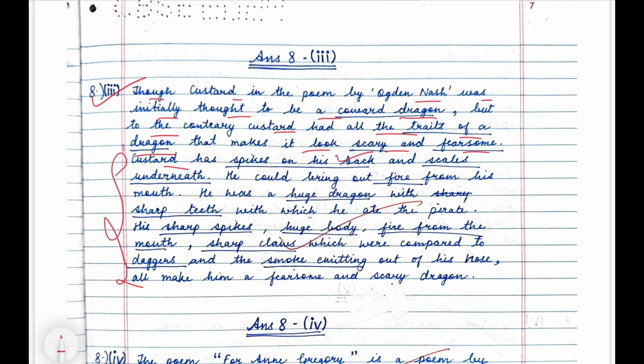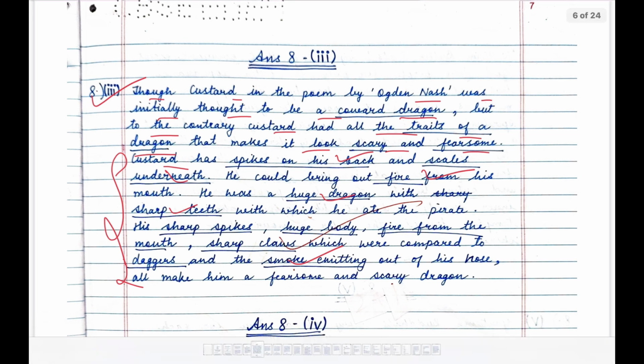It has spikes on the back, fire from the mouth, scales underneath, sharp teeth, a huge body, and a smoky nose that works like a chimney. These points we have to mention, and we are to underline the keywords as well. So in this way we are to answer the questions.